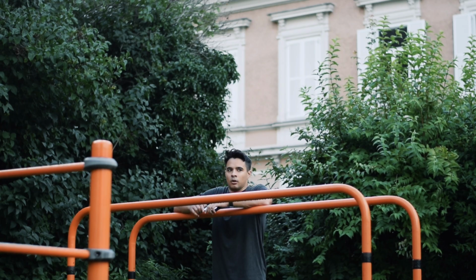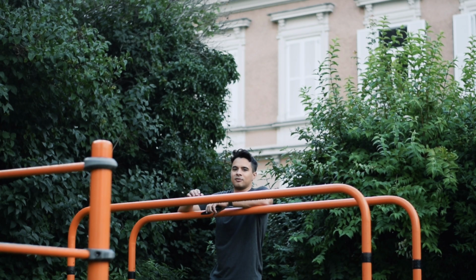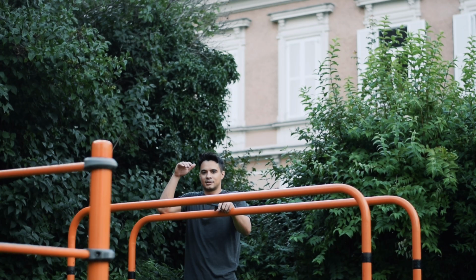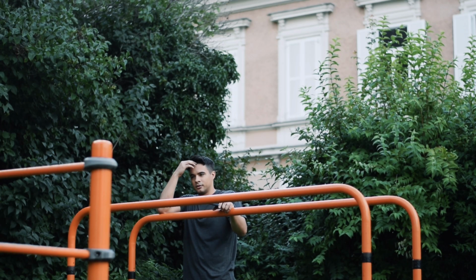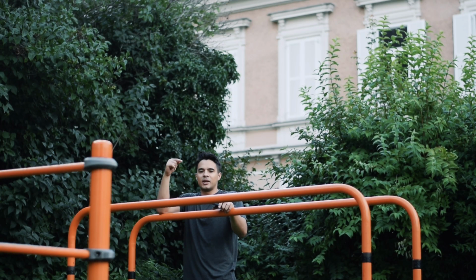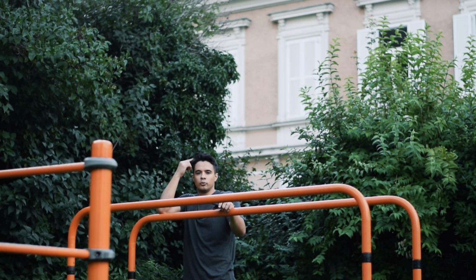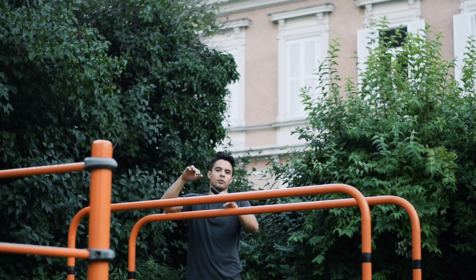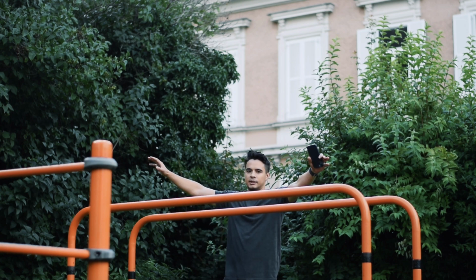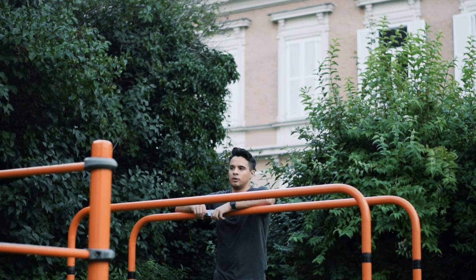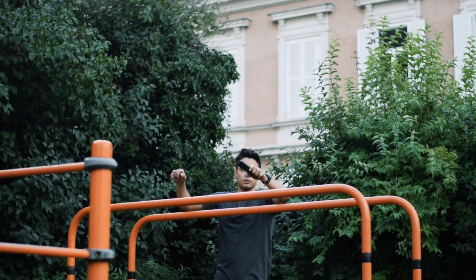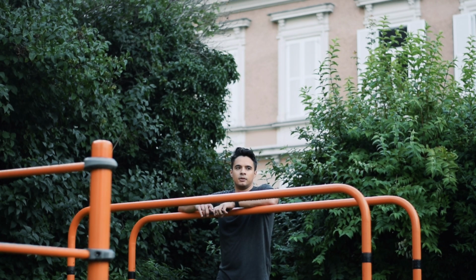And also the tuck planche itself is not the final goal, it's just a step or a checkpoint, and from there you can go even more, and you can have a full planche, where the whole body is completely straight, held by the two arms, and that's even harder.